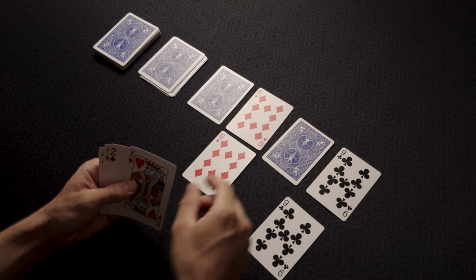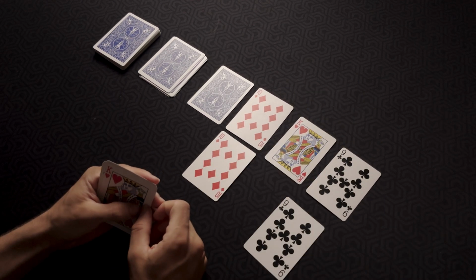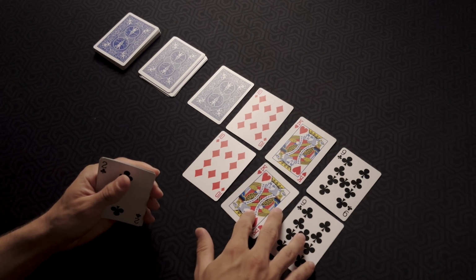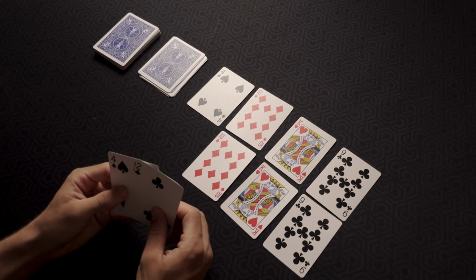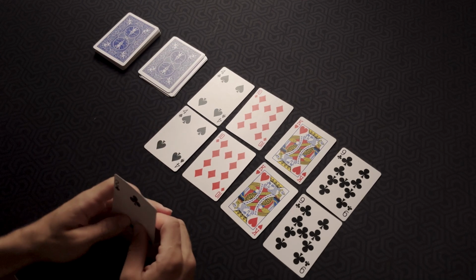Now let's say this card right here. It's the King of Hearts. You have predicted the King of Hearts. And finally, this card right here, the 4 of Spades. You have predicted the 4 of Spades.